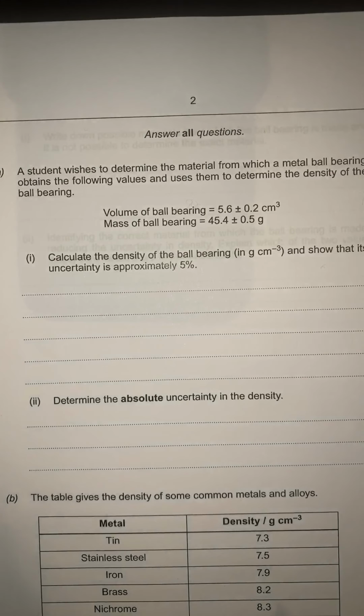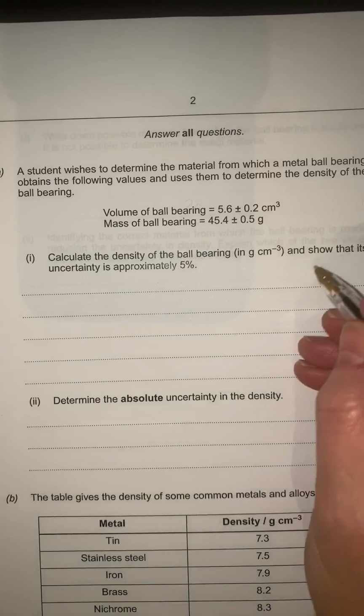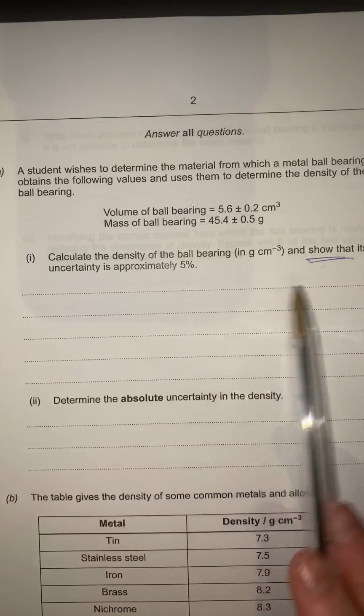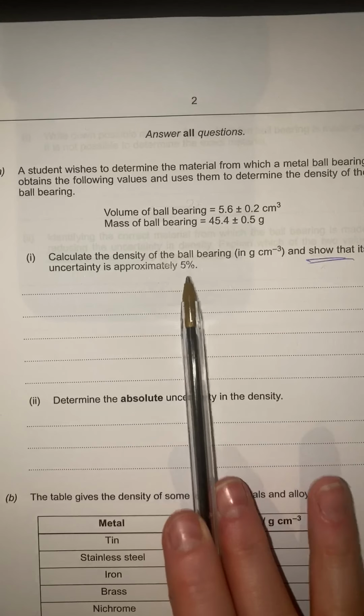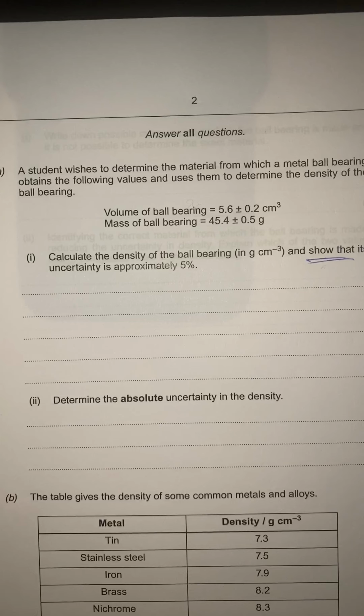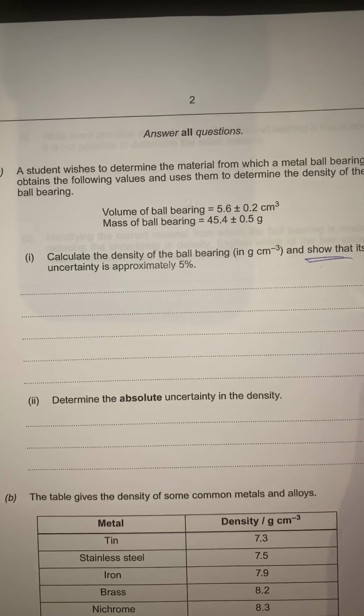This question then was a bit easier. The ball bearing. Calculate the density of the ball bearing and show that the percent, that means calculate the percentage uncertainty and get the correct answer, basically. All right. But when you're showing that, it's important that you state the formula and that you're quite clear. It's almost like writing a worked example, like I would do on the board.